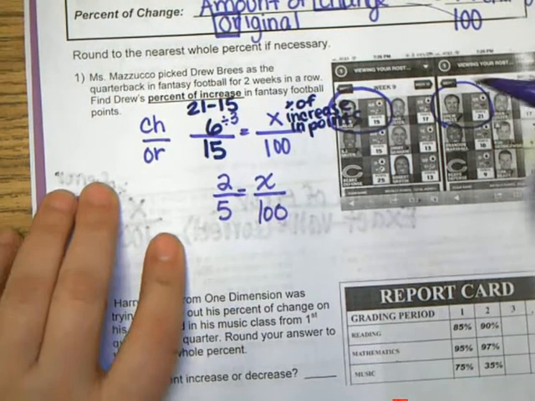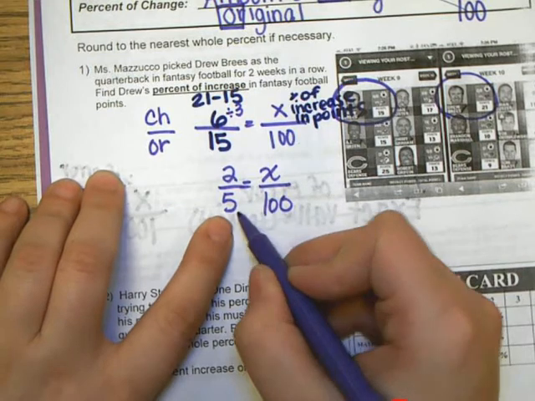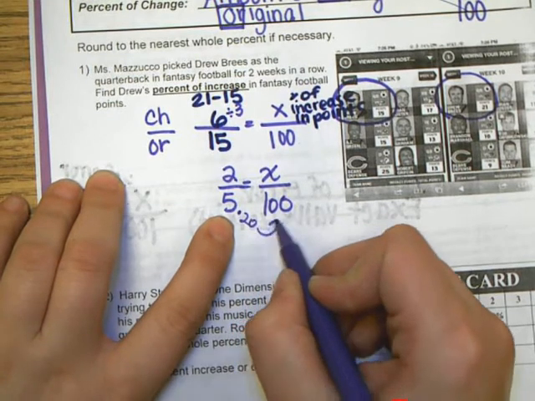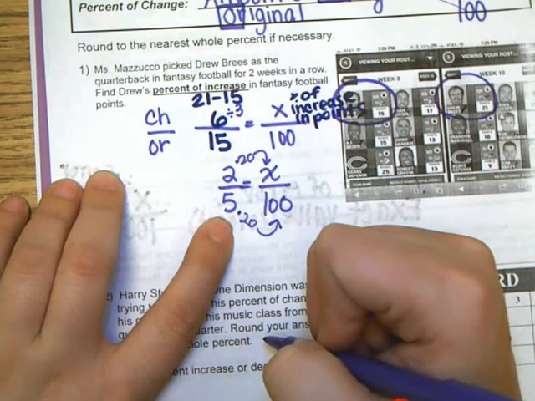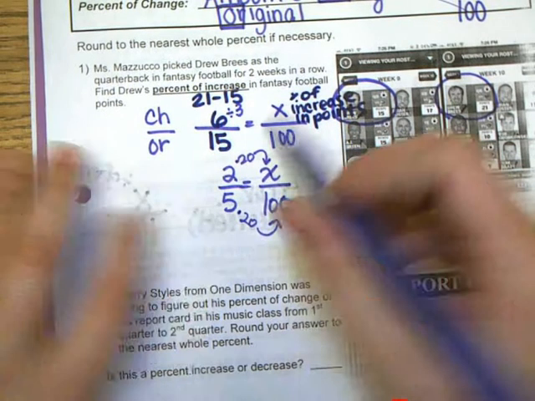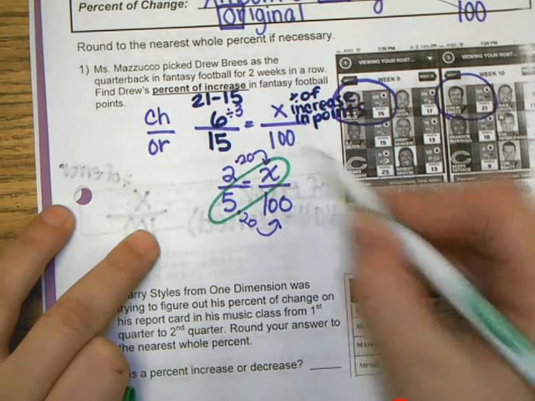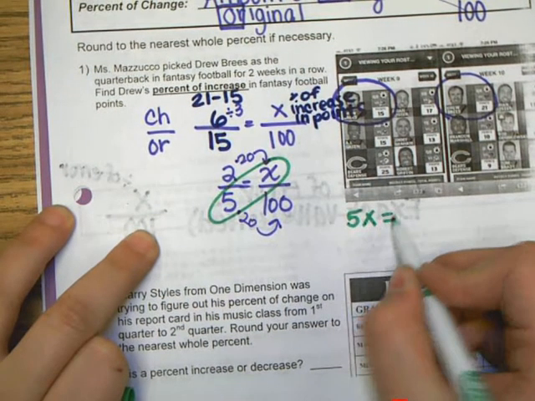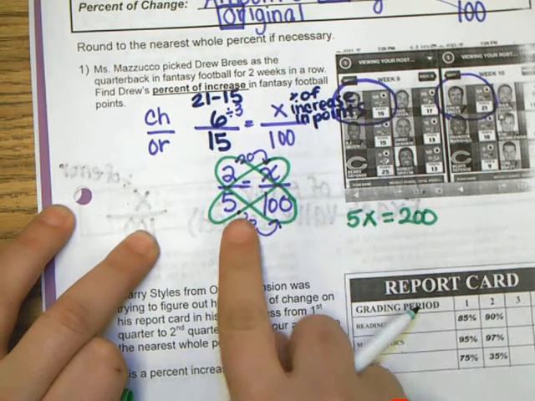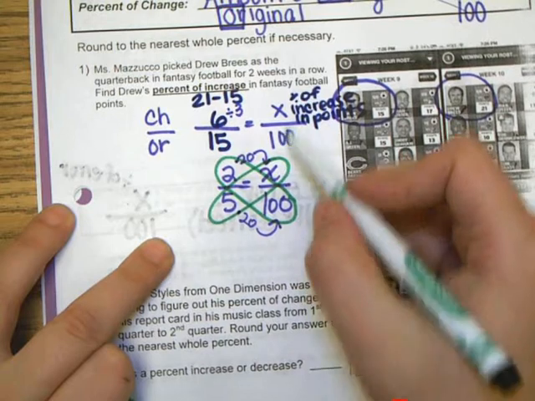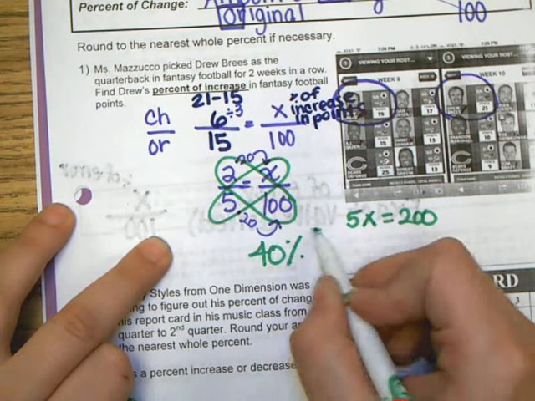And then to solve this proportion, like we have in the past couple of weeks, we can point to the x, go diagonal, and 5 times 20 is 100. So 2 times 20 is 40%. Or you can solve it also as 5x equals 200. Either way you solve it, you'll still get that the percent of increase in points was 40%.